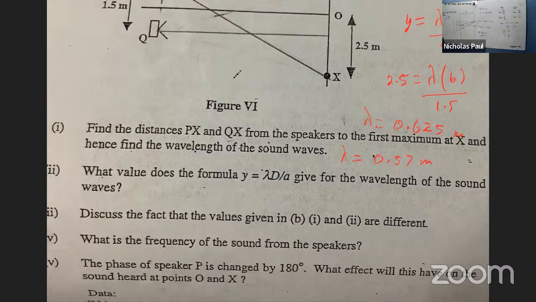When we were doing the proof, one's an approximation. Look at the proof. What did we say? We approximate tan theta equals sin theta. So the formula is an approximation. Which one will be the more accurate value? The first value. So make a note of that, please. The values are different because the formula y equals lambda d over a is an approximation.